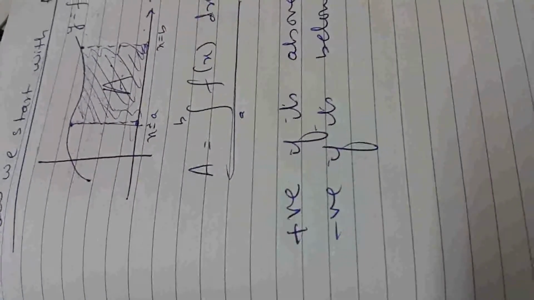But obviously you know that an area can never be negative, so while using your calculators you don't consider an area as negative, and you always apply a modulus function to it. Okay, now this was the graphical representation. I can also show you that this part is positive and this part is negative.